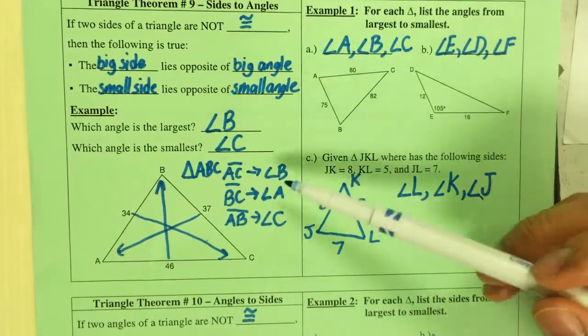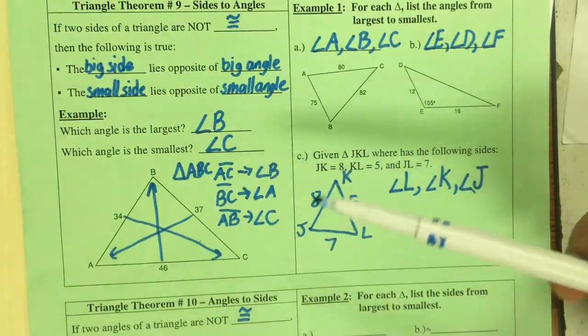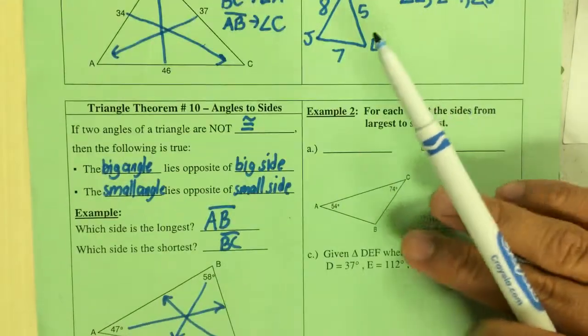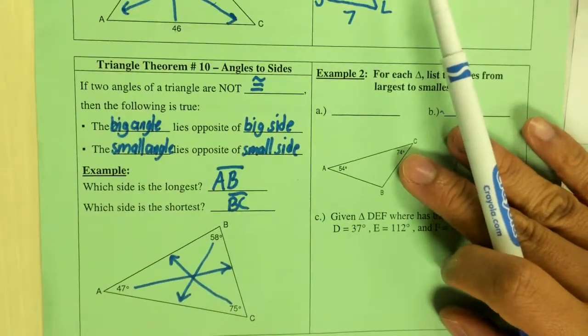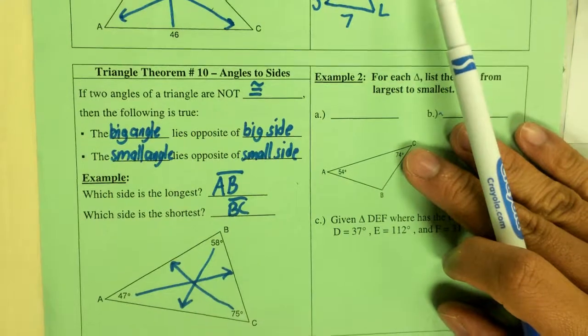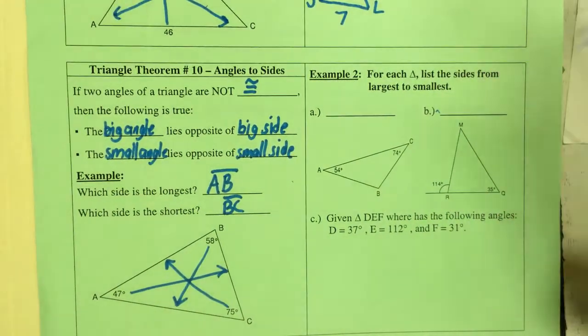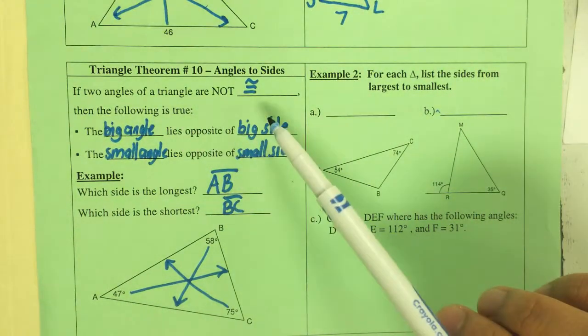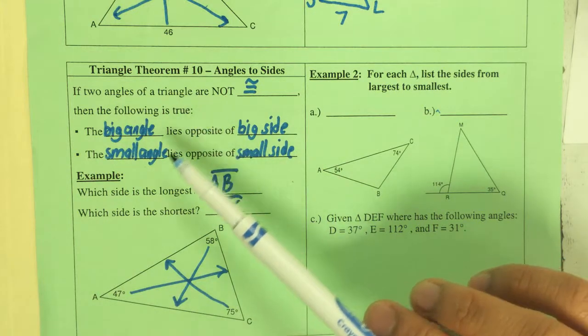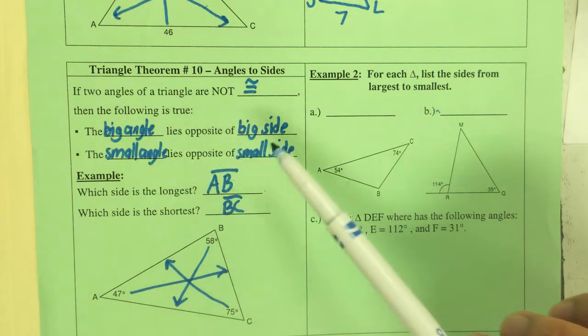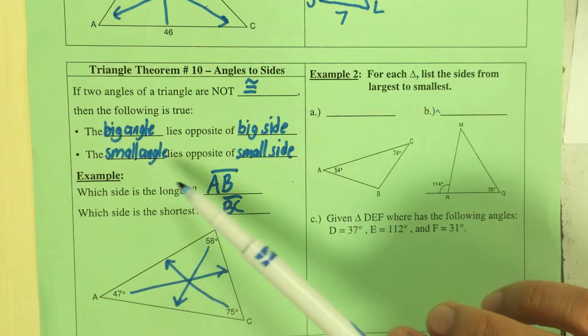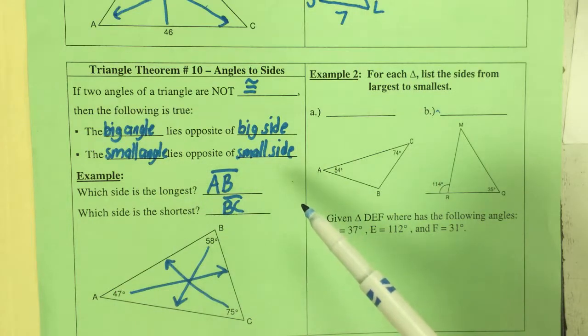So if you have sides, you can figure out angles from smallest to biggest. The converse is true. If you are given angles, you can figure out sides from smallest to biggest. If two angles of a triangle are not congruent, then the following is true: the big angle lies opposite of the big side, and the small angle lies opposite of the small side.